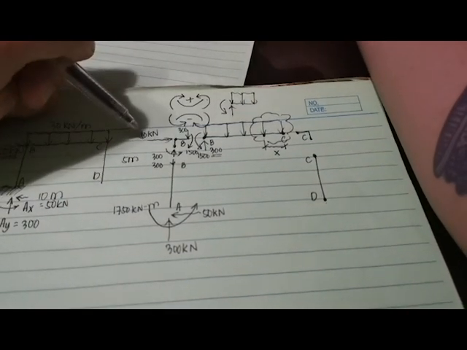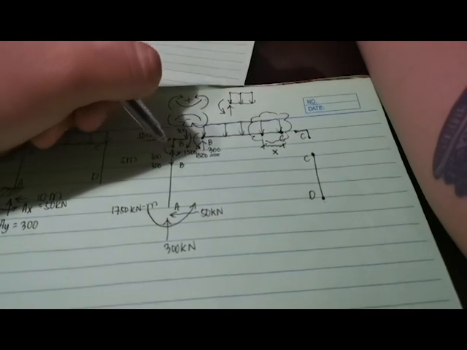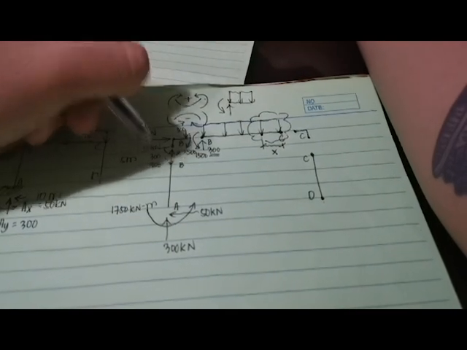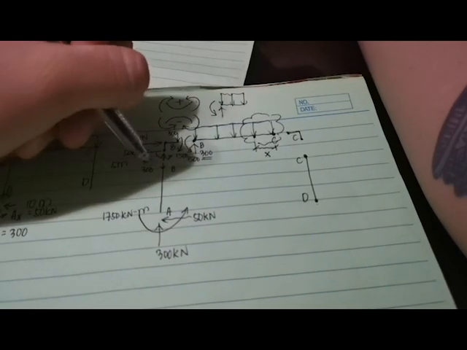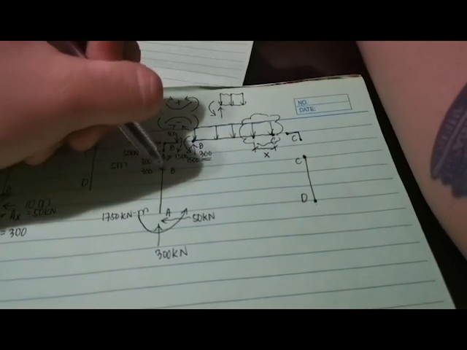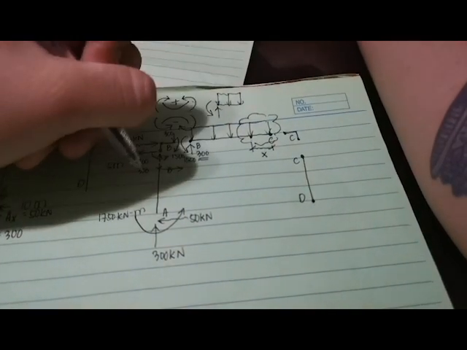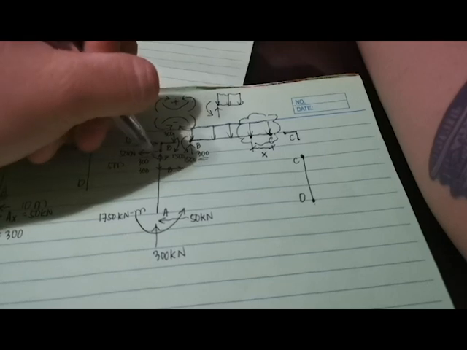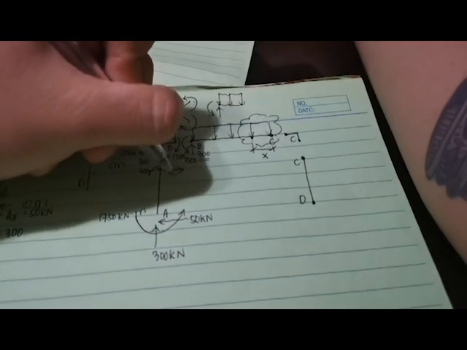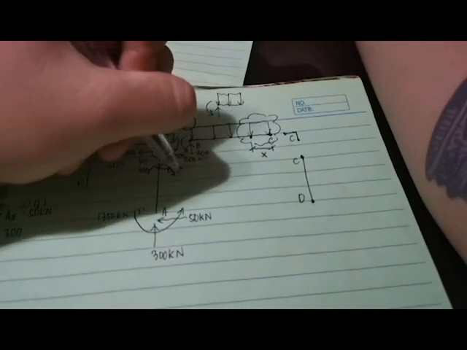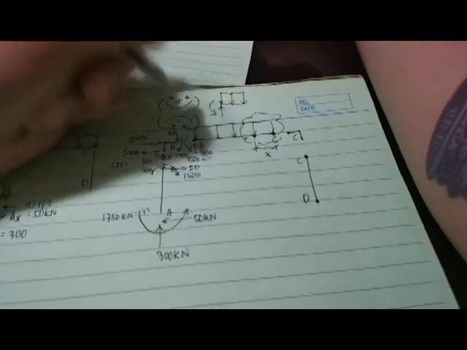And of course your 50 kilonewton here, you will also have an opposite 50 kilonewton here. Also, you have your 50 kilonewton opposite here. And then a moment again. This is a counterclockwise moment, so therefore you will also have your clockwise moment here. This is equal to 1,500. This is equal to 50.